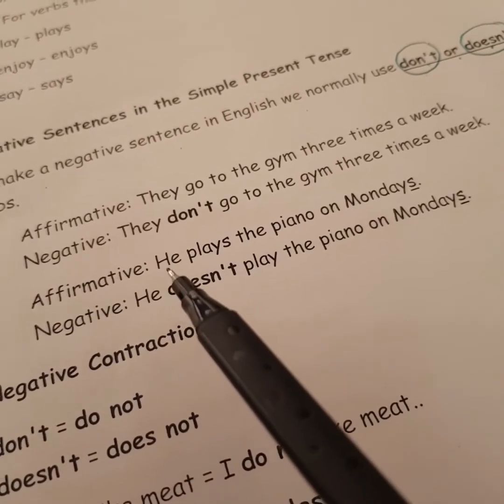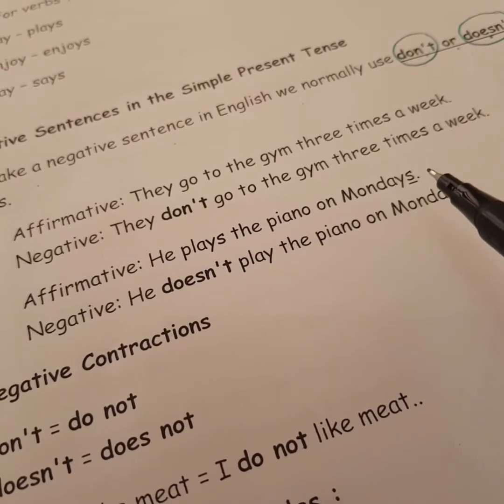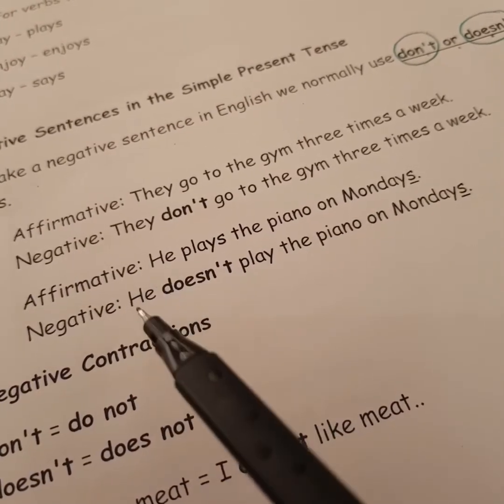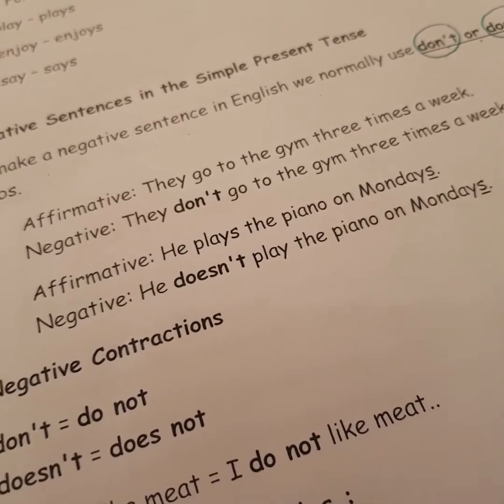The second example, he plays the piano on Mondays. The negative of the affirmative is he doesn't play the piano on Mondays.